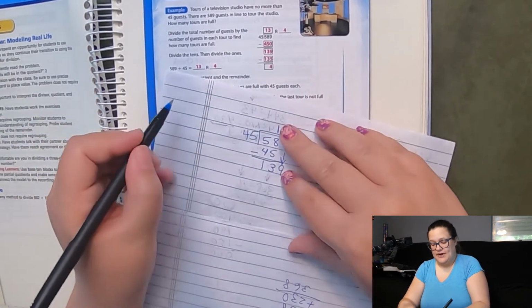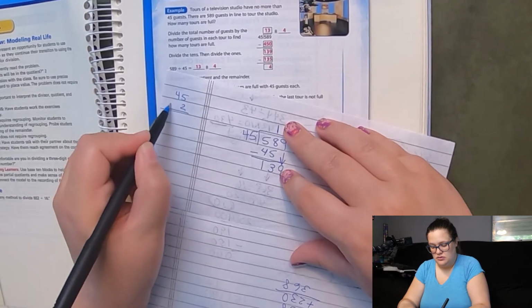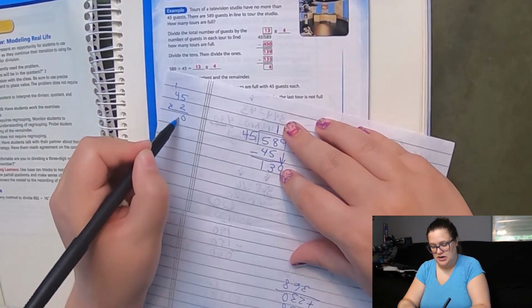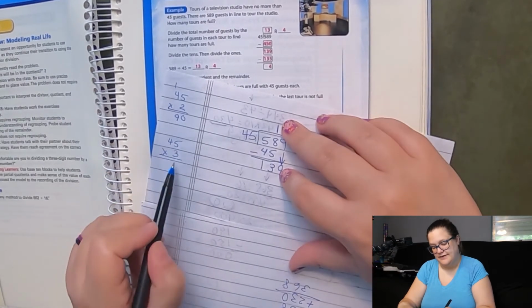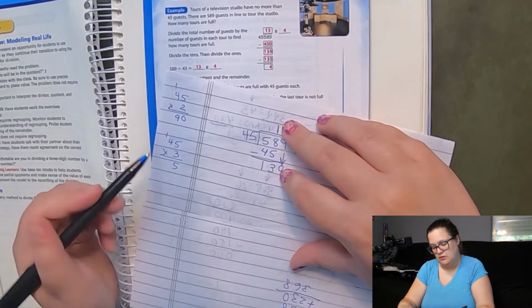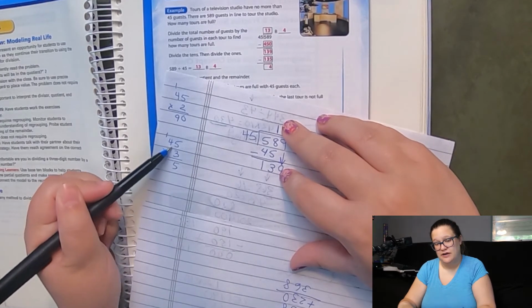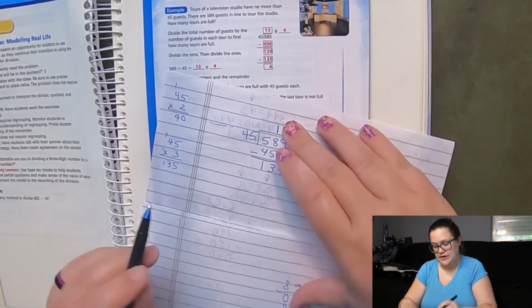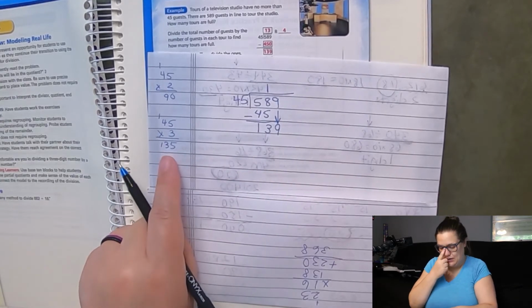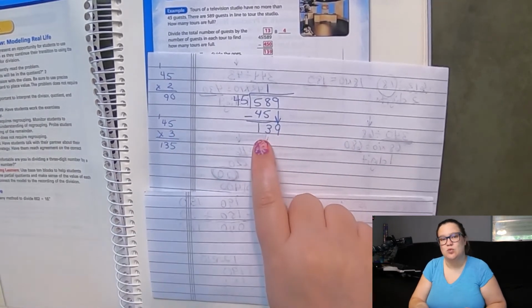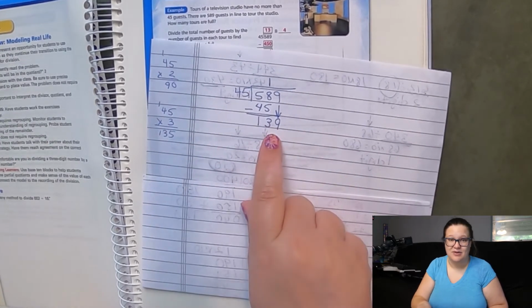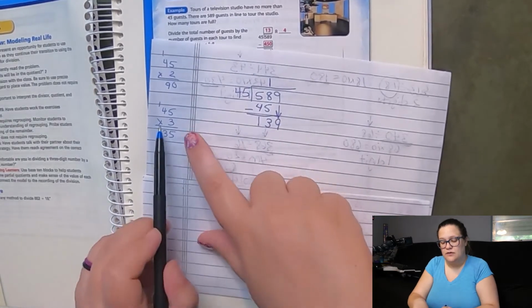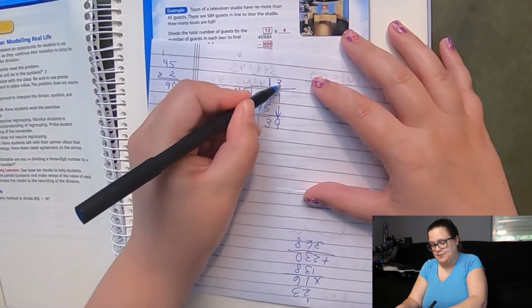So we know that 45 times 2 is 90. 45 times 3, 5 times 3 is 15, carry my 1. 3 times 4 is 12, plus 1 more is 13. Okay, 135 is what I get when I multiply by 3. My number here is 139. I am not going to get any bigger than that without going over, right? Because if I add another 45 to that, it's going to be more than 139. So it can only go in 3 times without going over.